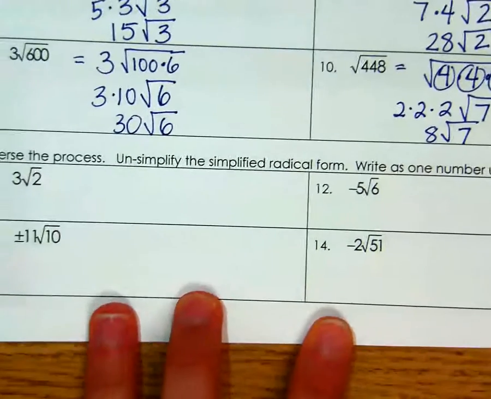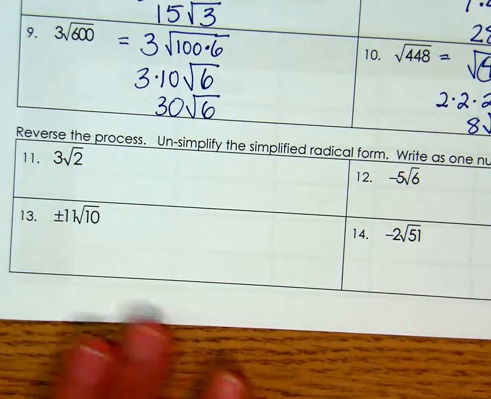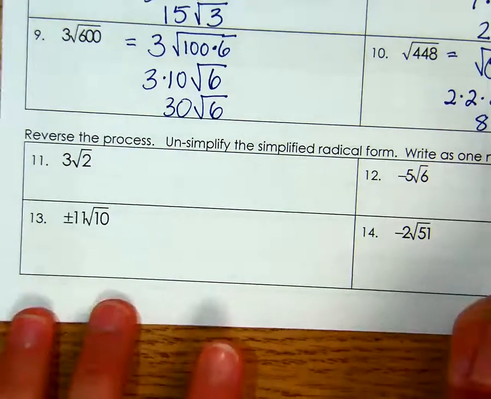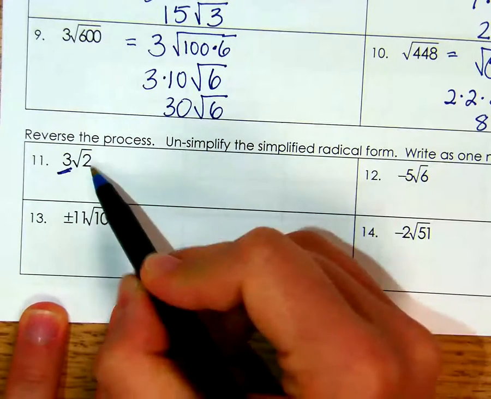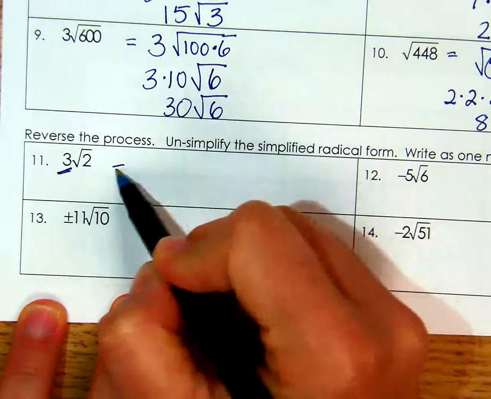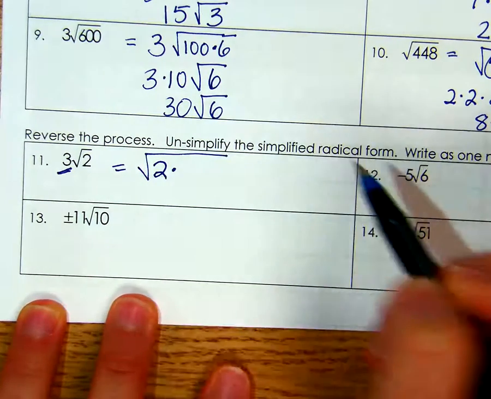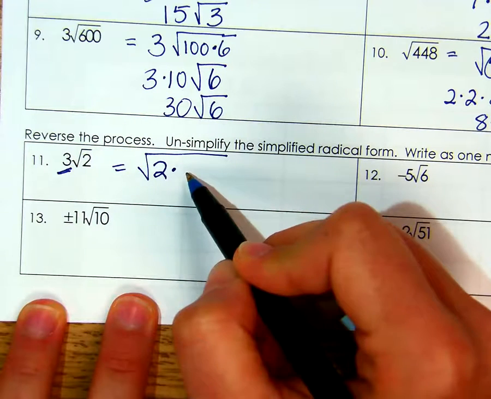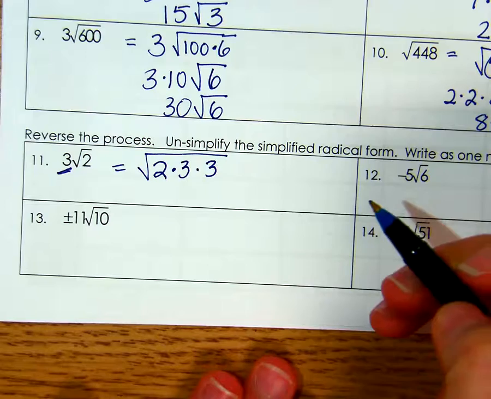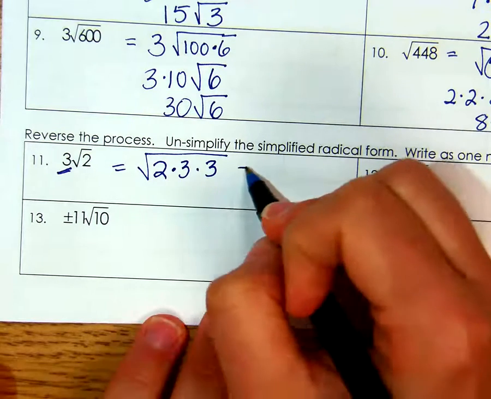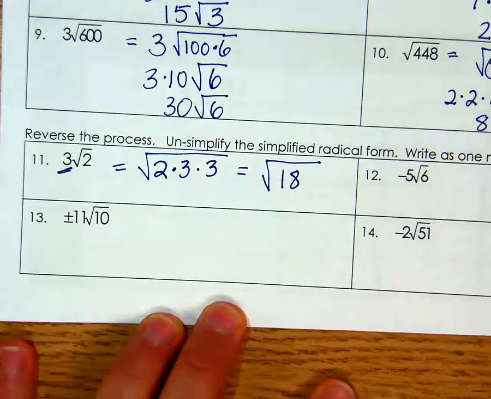11 through 13, we're going to just reverse the process. They've given us simplified radical form. If I wanted to undo it, what would I need to know? Well, I know each of these factors on the outside, I've taken the square root to get to that. So to undo it, it's going to have to go back. I already have the square root of 2, so that remains. If I put the 3 back, that's really like the square root of 9. You can either write 9, or you could write 3 times 3. Go ahead and multiply underneath. That's the square root of 18.